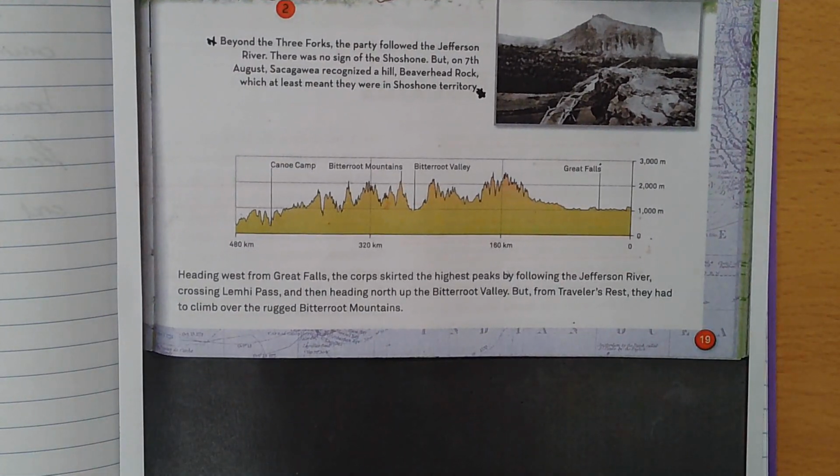Heading west from Great Falls, the corps skirted, oh dear, I better self-correct myself. Heading west from Great Falls, the corps skirted the highest peaks by following the Jefferson River, crossing Lemhi Pass, and then heading north up the Bitterroot Valley. So remember, our word was skirted, means to go around or to avoid. But from Traveller's Rest, they had to climb over the rugged Bitterroot Mountains. As we can see here, they're rugged, they're extremely high peaks that would have been difficult to climb.